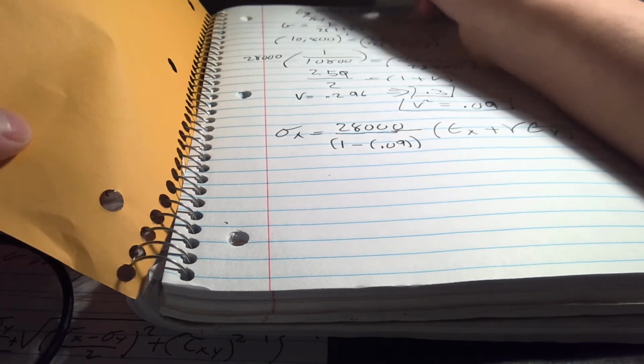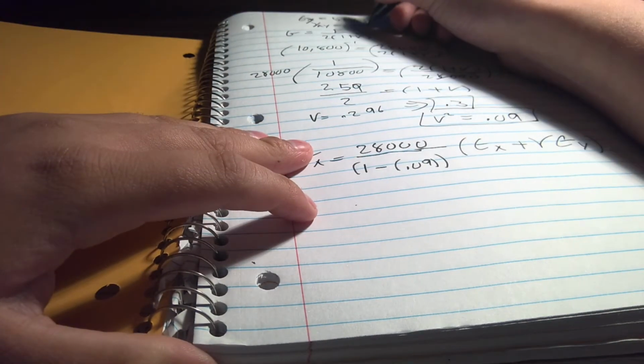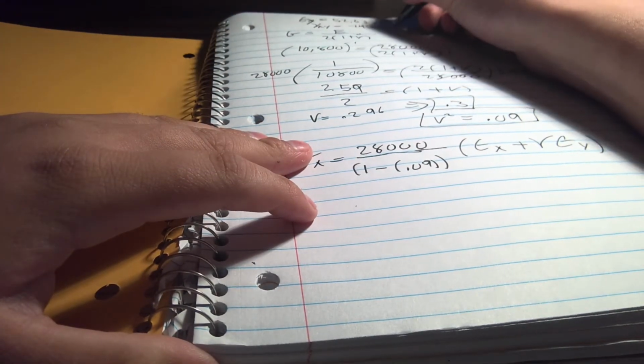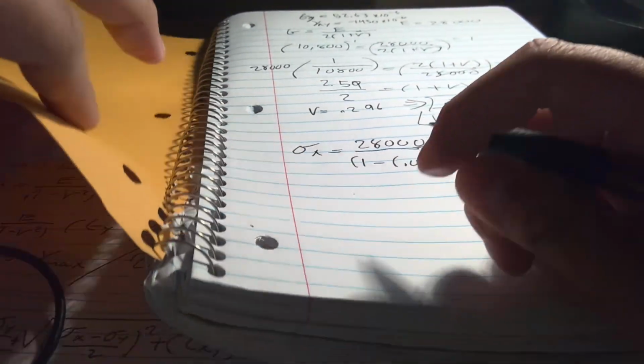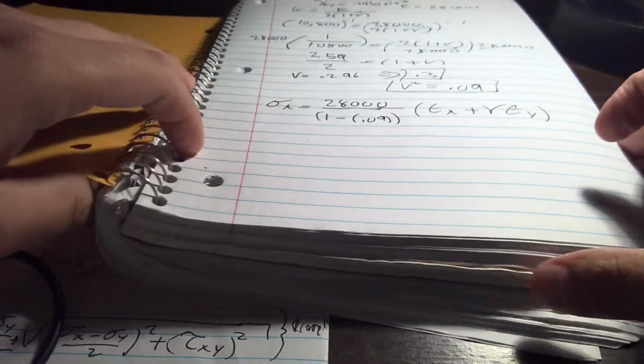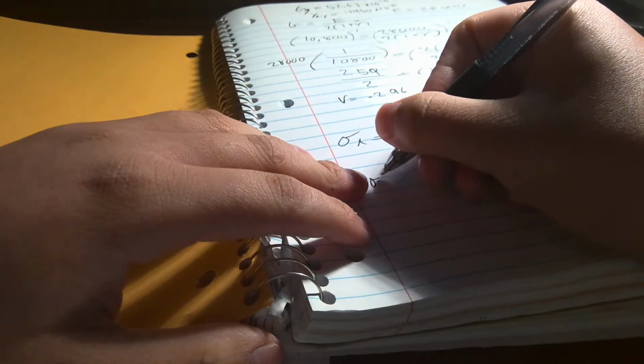Gamma xy is equal to negative 1450 times 10 to the negative 6. Okay, so now we just plug in our values.